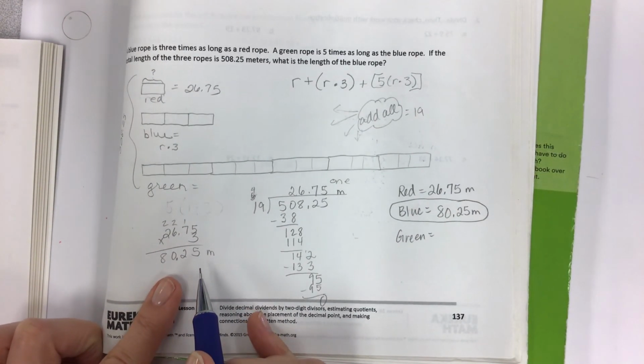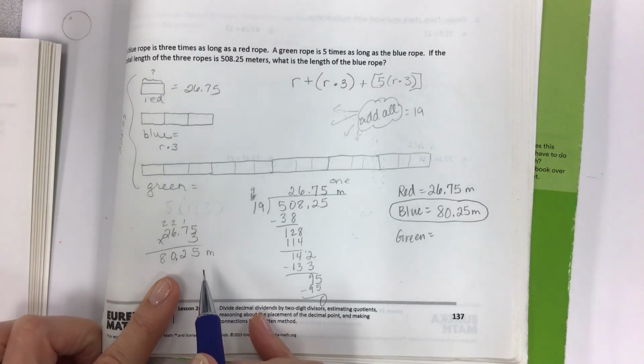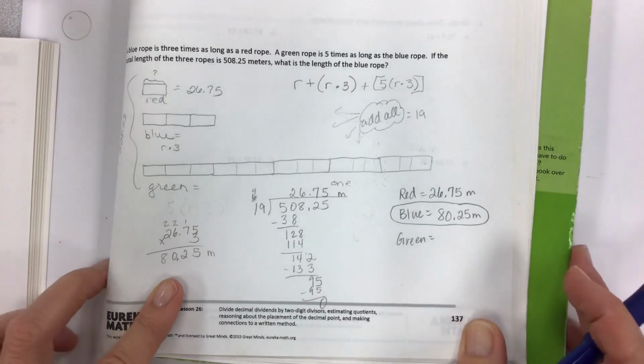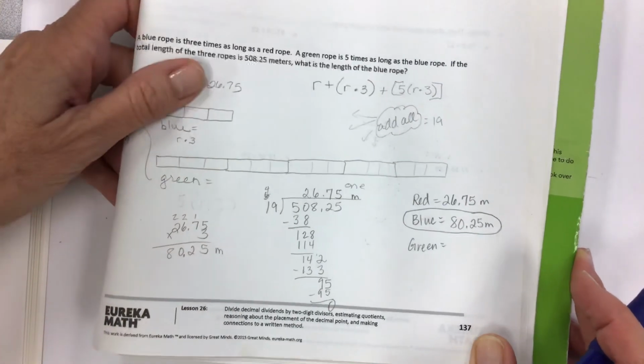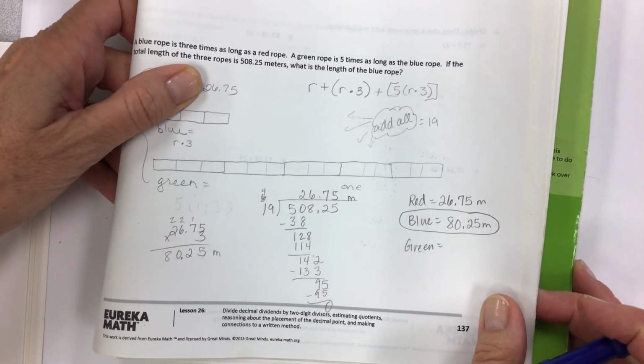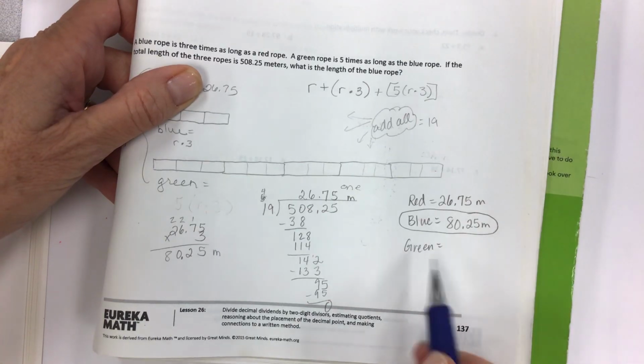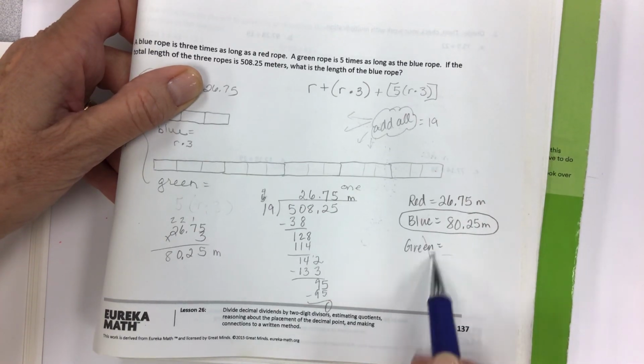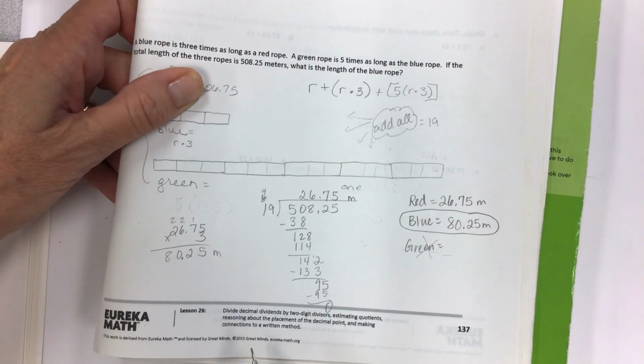So, super challenging lesson, lots there today. I hope it's helpful. I really hate just putting down the answer key because I want you guys to know how to solve these and not just what the answer is. But I hope it has helped you. And they don't even care about how long the green is. That's not even a question. It's just how long is the blue.